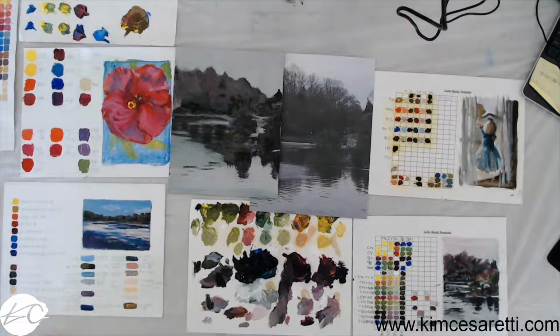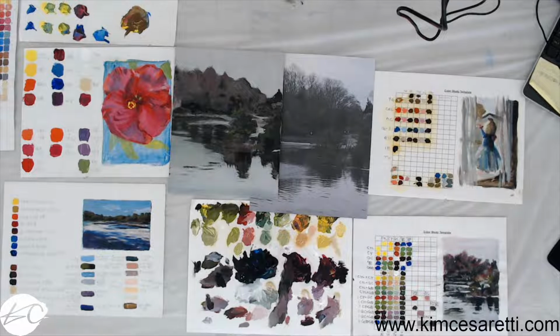Eventually you're going to be out somewhere and see something and think, "Ooh, that's a painting," and know what paint you're going to mix for that yellow.